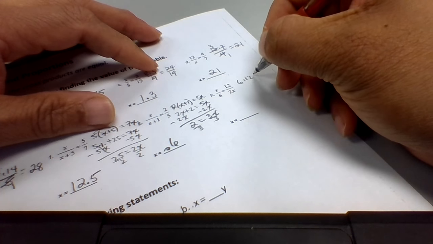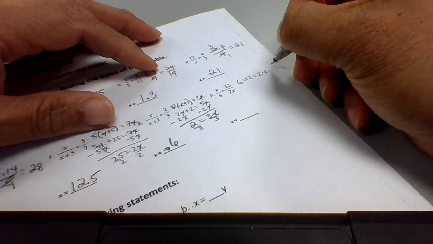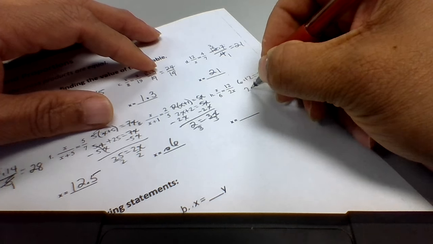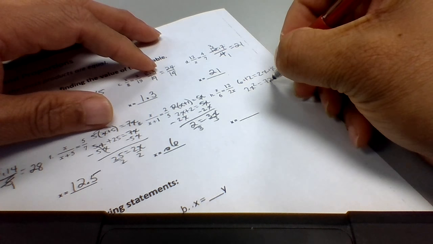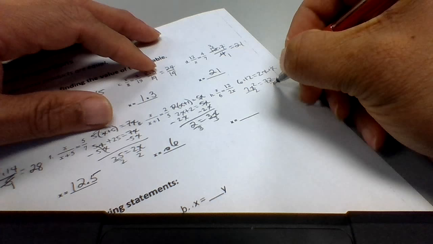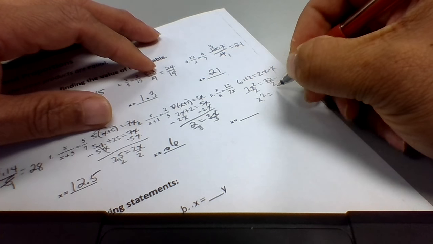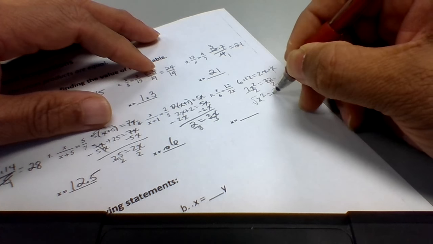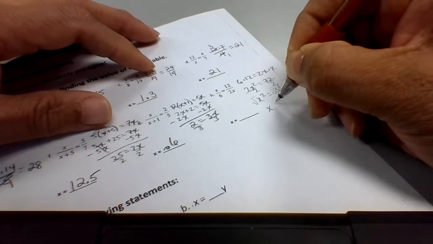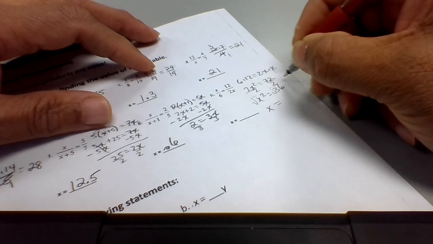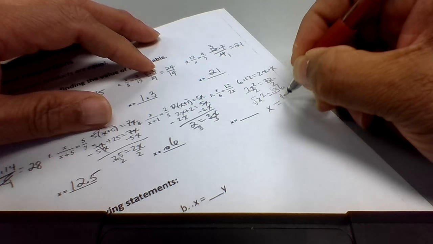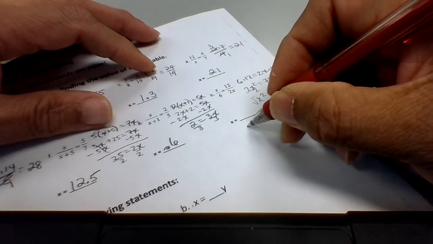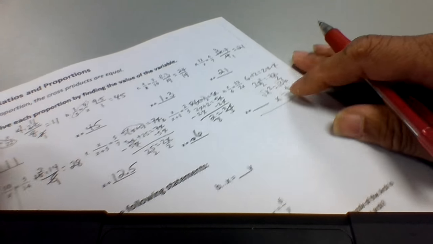6 times 12 equals 2x times x. So I'm going to switch it around. 2x squared is equal to 72. Divide both sides by 2, and I get x squared is equal to 36. So one way you can do this is by taking the square root of both sides. So you get x equals, and when you take the square root, you actually have the plus and the minus square root of 36, which will give me 6. There's another way of doing this, which you'll have to learn.